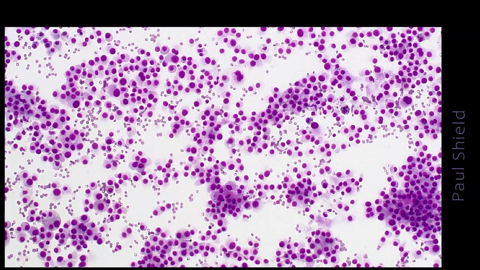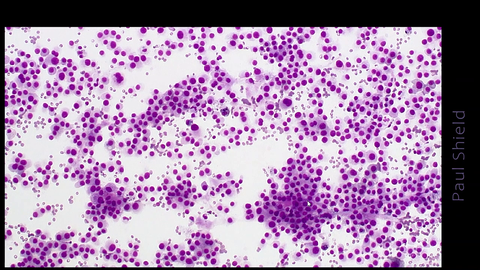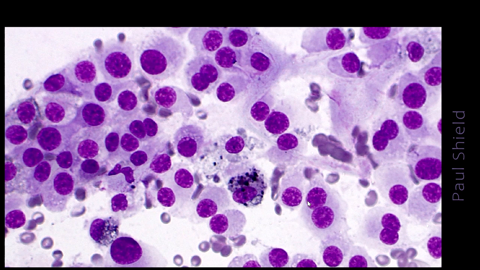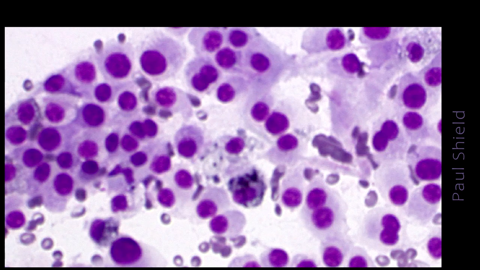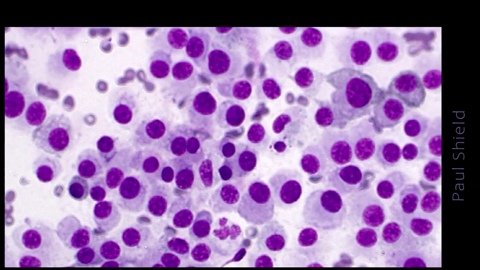This is just another area of the slide. It's a bit better spread, and you can see it's pretty much dispersed. Some very loose aggregates of cells. Do they have windows? Maybe a little bit in places, but the outstanding thing really is the pigment in these, and it's looking quite black, that pigment there.